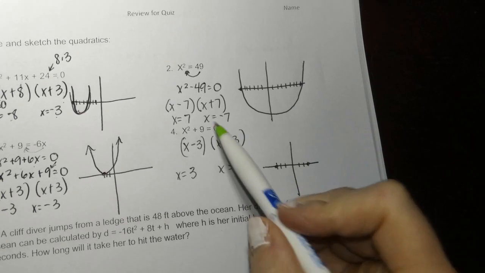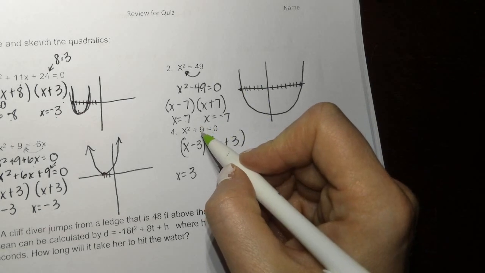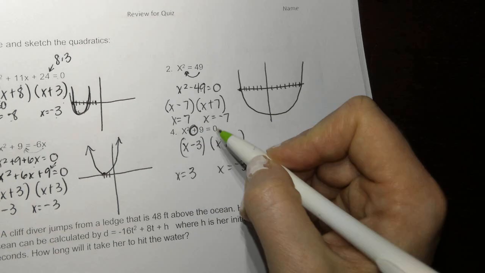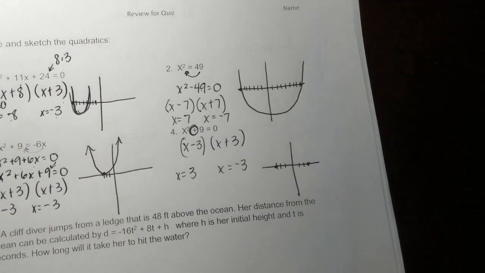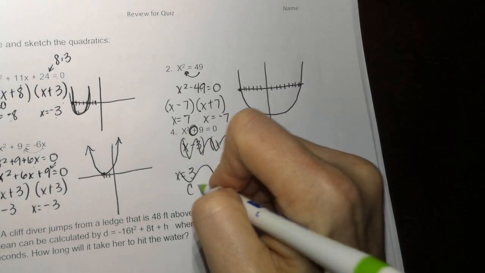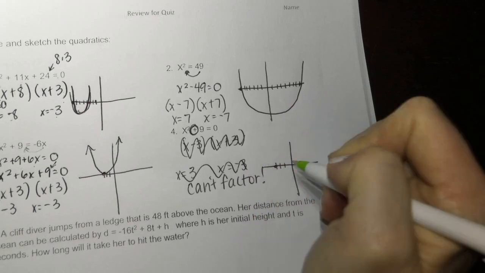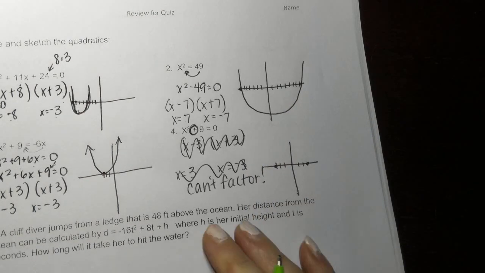Look guys, this isn't a difference of squares. So for a difference of squares, you have to have the difference. You have to subtract. Ain't no subtraction there. That's addition. So, that's not how you do this. Okay, we have to chalk this up as a can't factor problem. I was thinking, this is really easy, right?